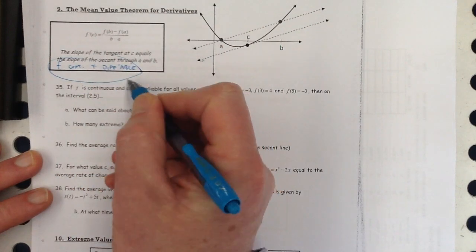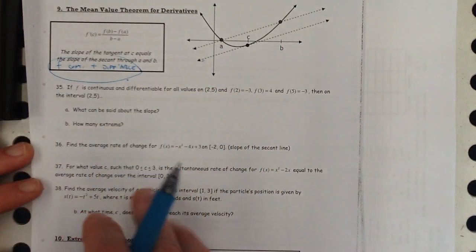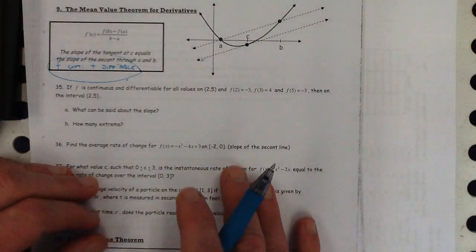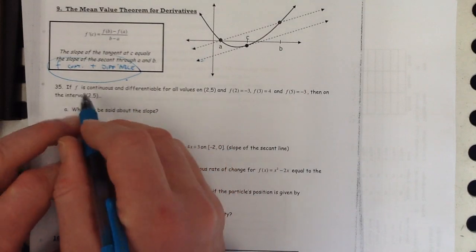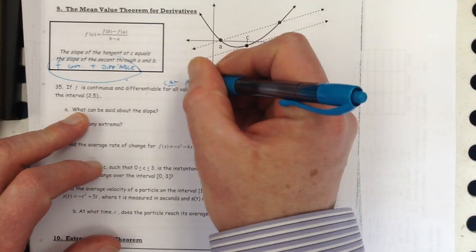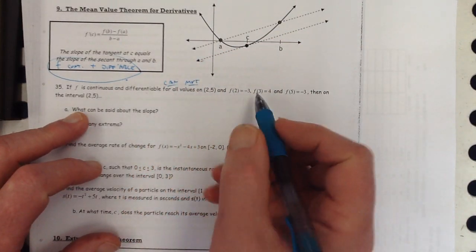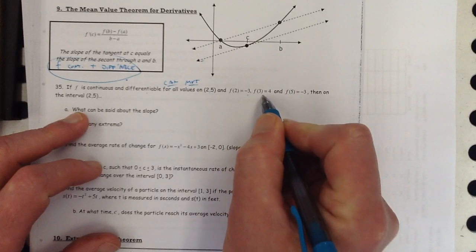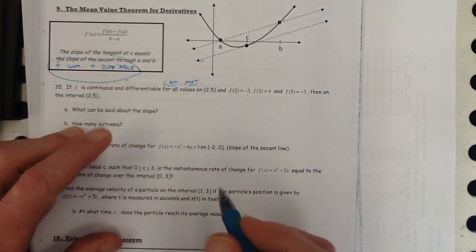And in cases where we have to invoke the mean value theorem, these are the magic words. That is the incantation that you have to say before you can wave your wand and make it happen. So if it is continuous and differentiable, that means we can use the MVT. For all values 2 to 5, f of 2 is equal to -3, f of 3 is 4, f of 5 is -3. Then on the interval 2 to 5, what can be said about the slope?